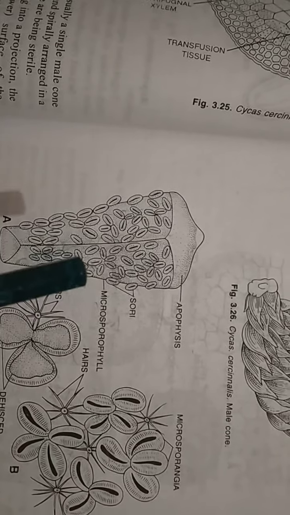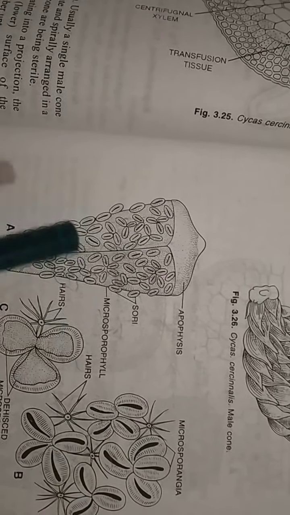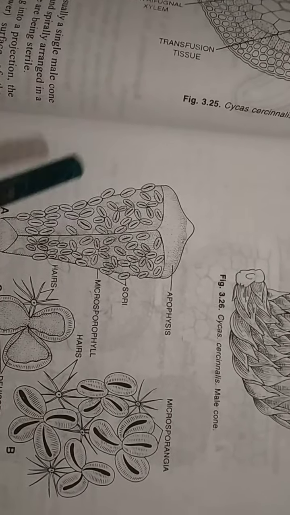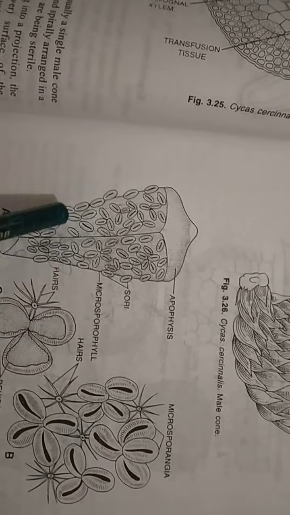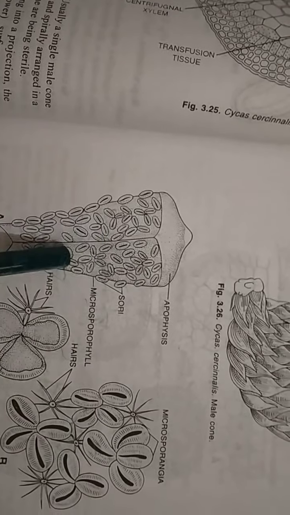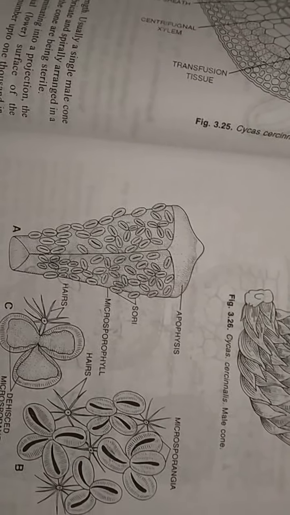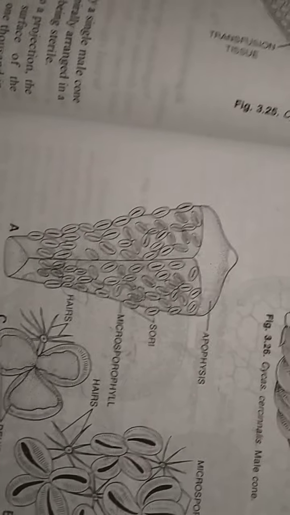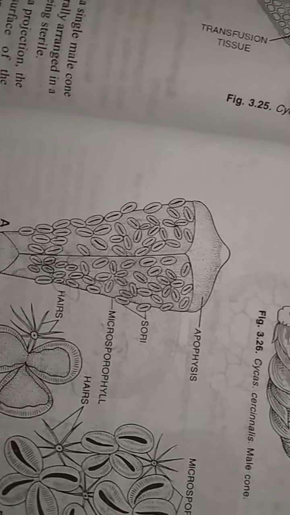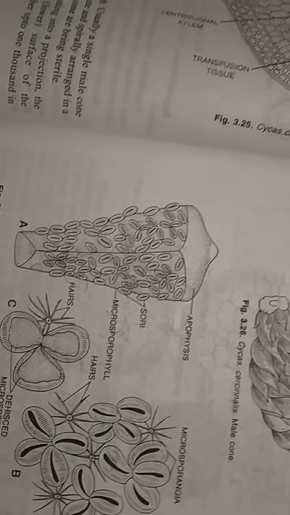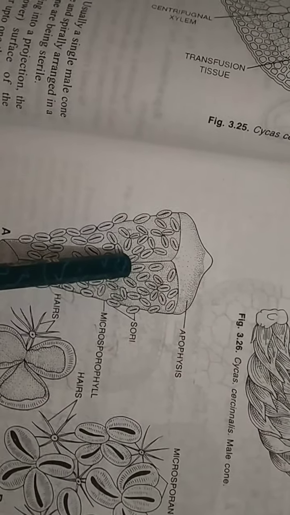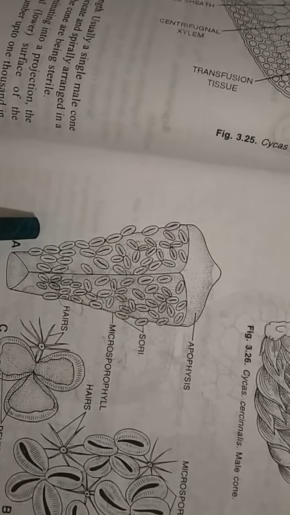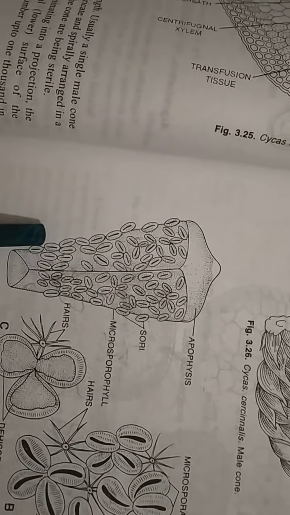The part of the microsporophyll away from the axis is upcurved and is also called the apophysis. This is a third type of definition for apophysis. The upper surface of the microsporophyll is sterile, while the lower surface is fertile.